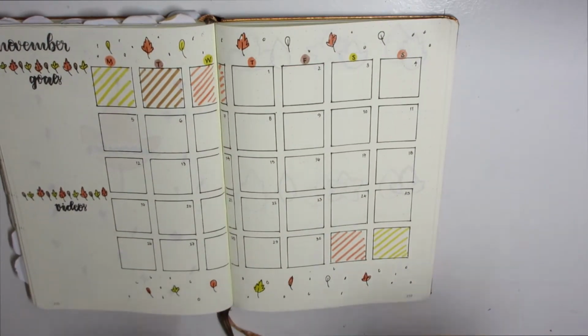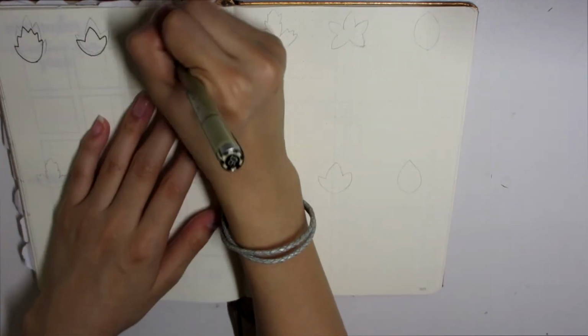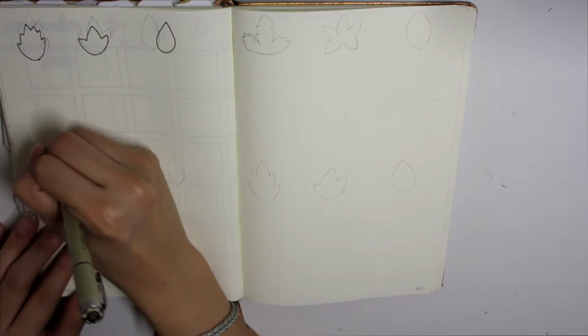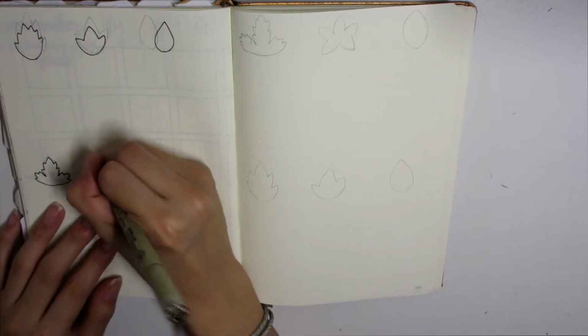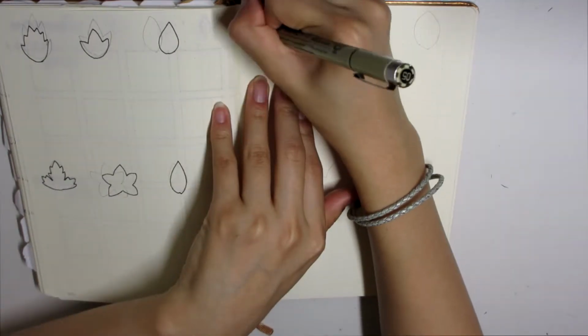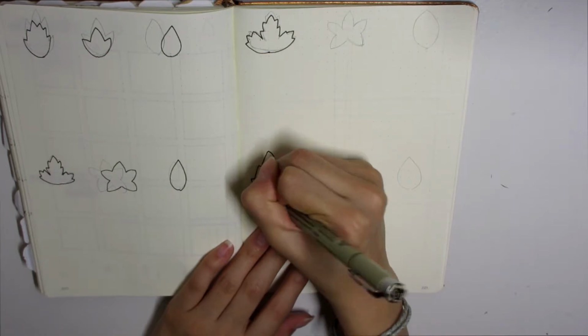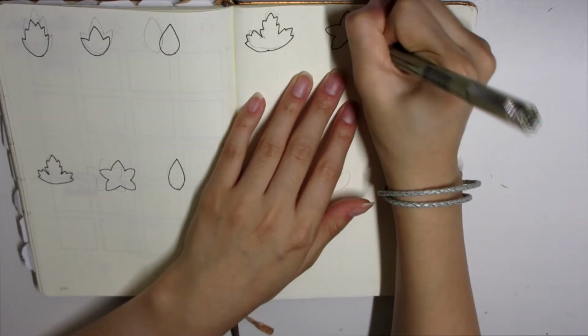I'm basically using mild liners exclusively on these spreads because they're so warm and toned down, and it's just so nice looking for the theme of this month, which is leaves in autumn, which is great.